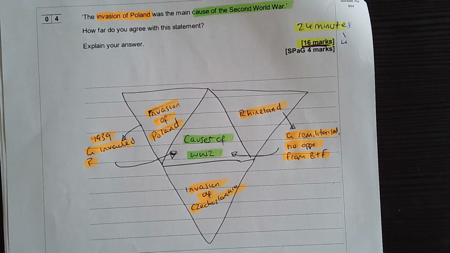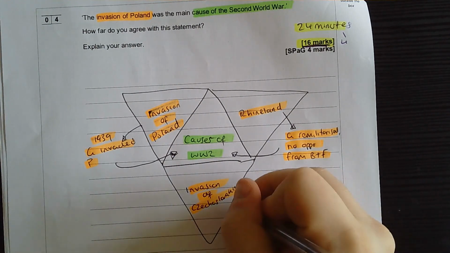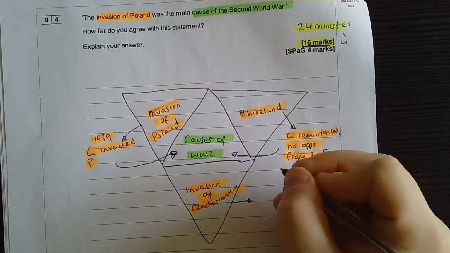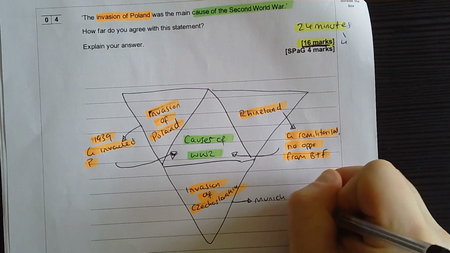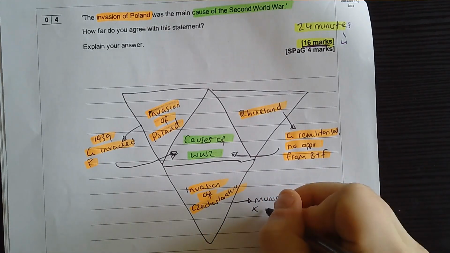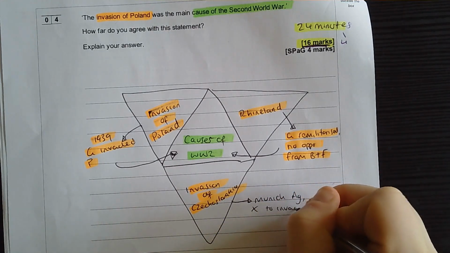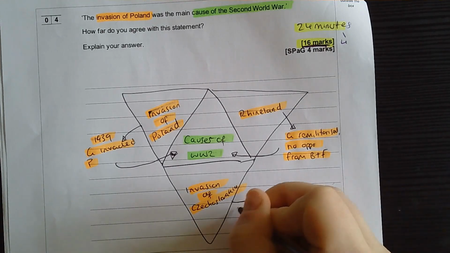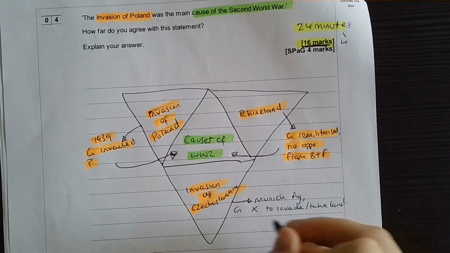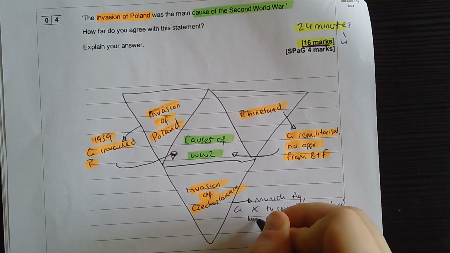And finally, we've got the invasion of Czechoslovakia. Okay, tell me something about this. Well, previously in the Munich Agreement, they'd agreed not to invade or take any more land. And that was Germany who agreed. But they broke their promise.